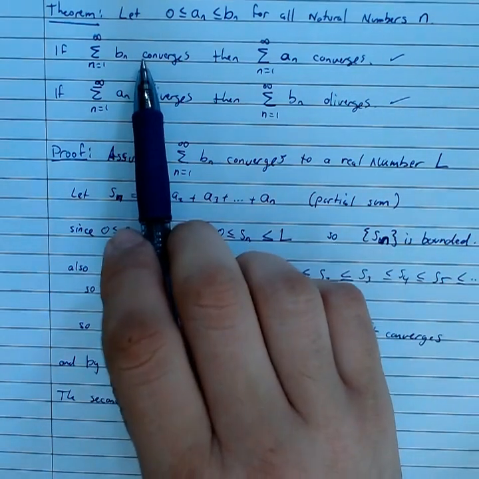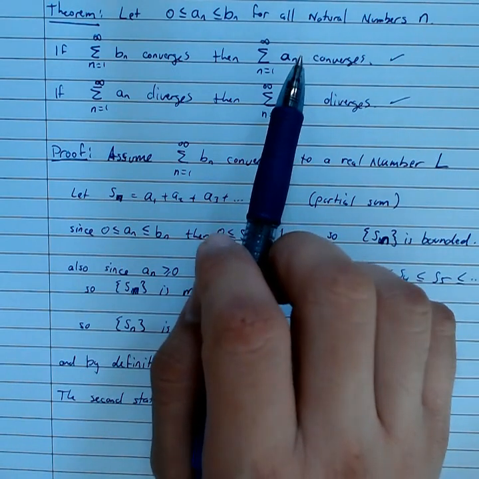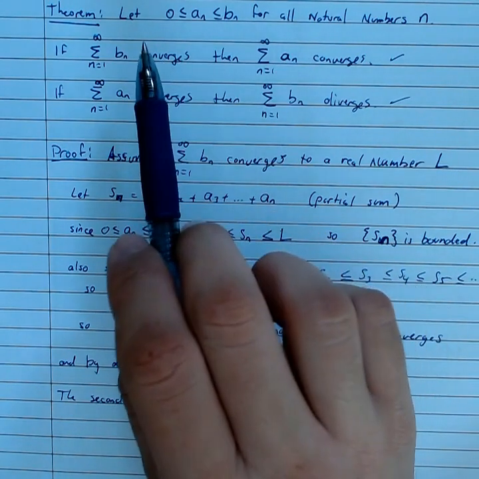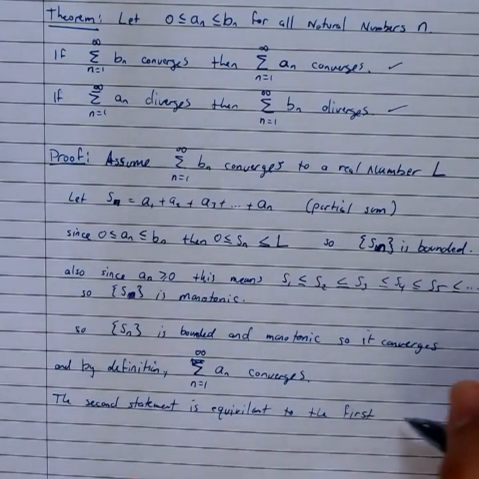If the first thing happens, then the second thing must happen. Oh, but the second thing didn't happen. Oh, so it must have been that the first one didn't happen either. And that's the second statement. And that concludes our proof.